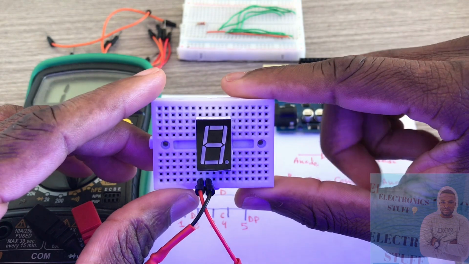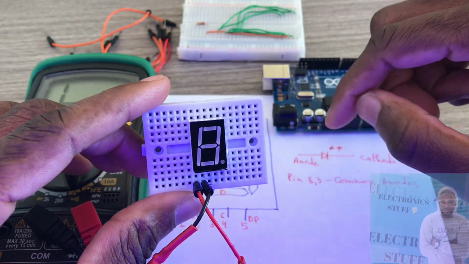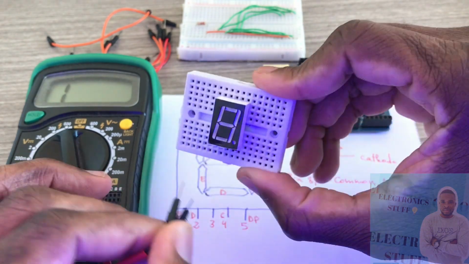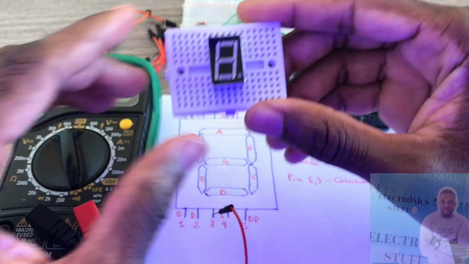That's a common anode 7-segment display.